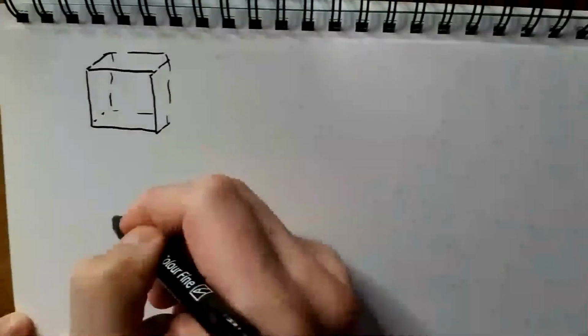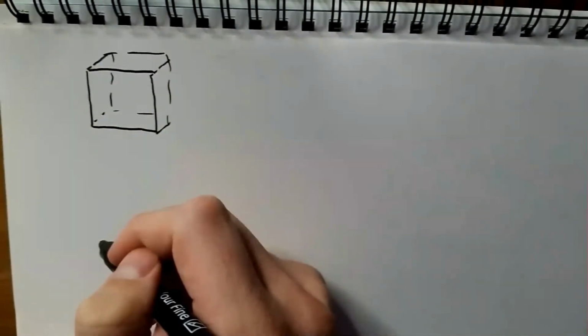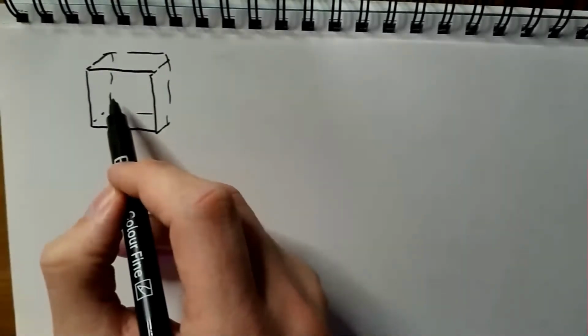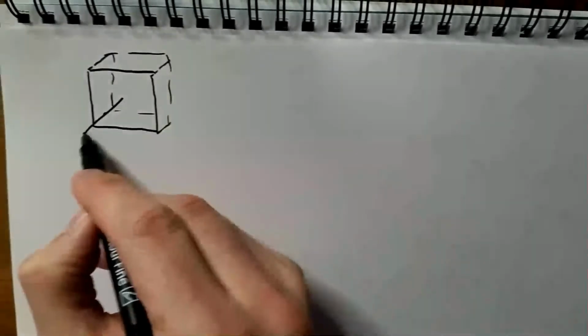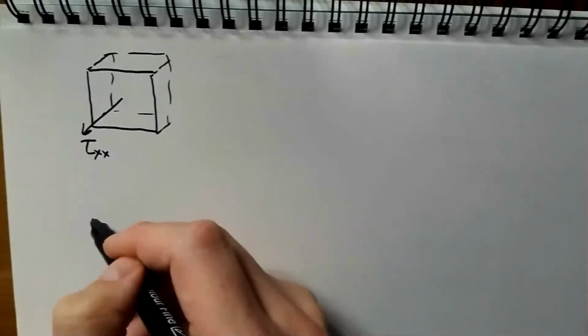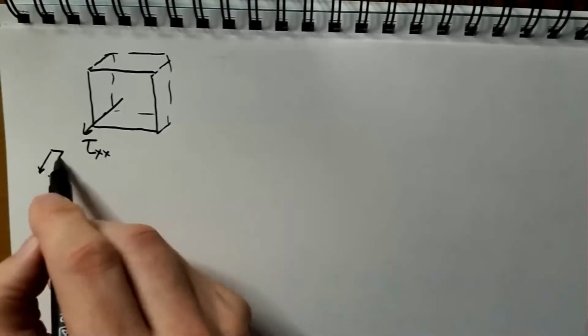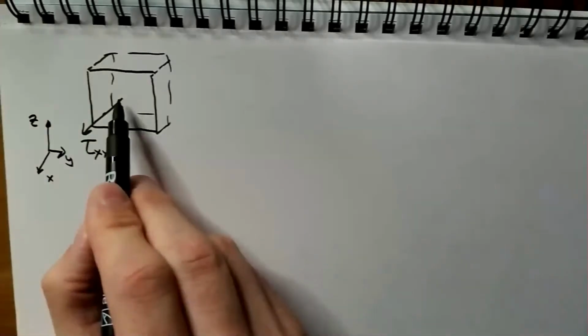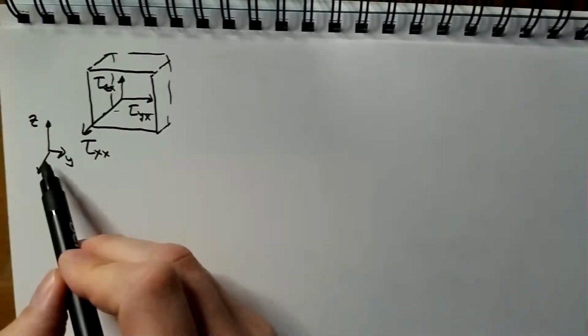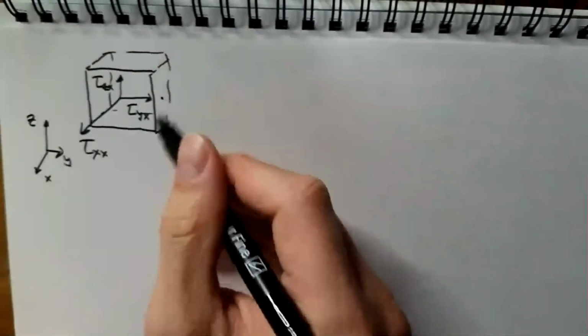Now, we need to relate these strains to stresses. And this is how we do it. I will take the same cube I analyzed before. I will just make it a little bit bigger. And what are my stresses? Well, if I look at this face that is looking at me, this forward face, then there is normal stress, tau xx, we call it. So this is my x direction, this is my y direction, and this is my z direction. Then there is one shearing stress, tau yx, and there is tau zx. So, as you can see, these are stresses along the principal components. The same happens on this face over here.